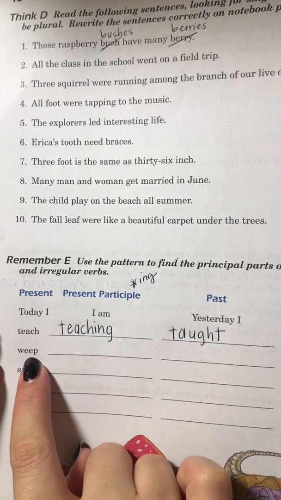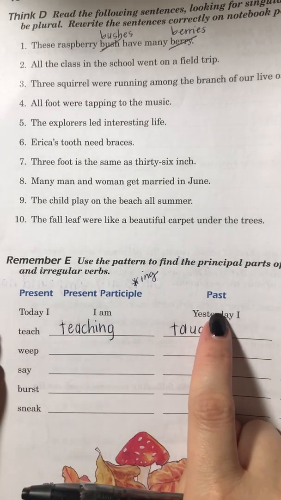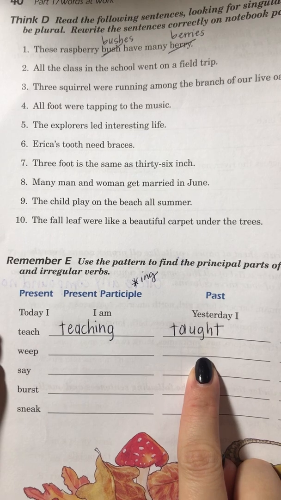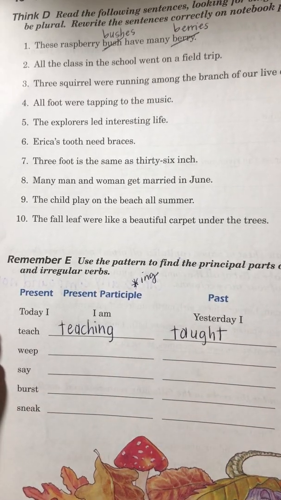Today I weep. I am weeping. Yesterday you fill in the blank. The same pattern with all of these words.